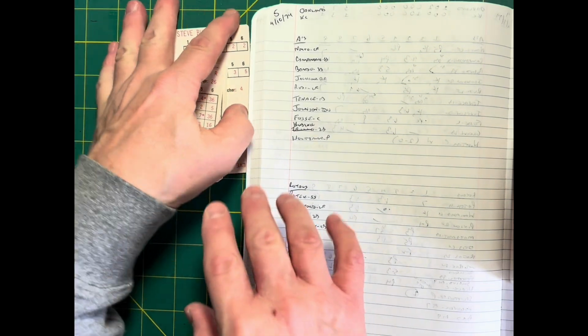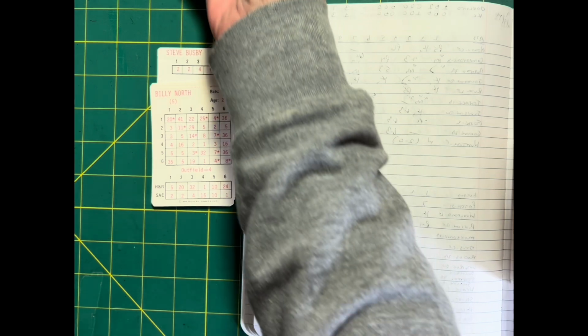All right. So we are ready to start. Billy North steps in the batter's box against Steve Busby.